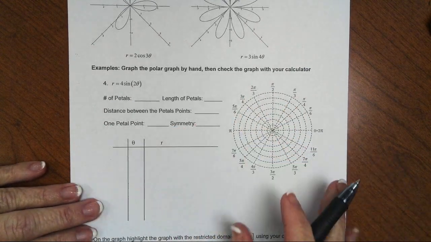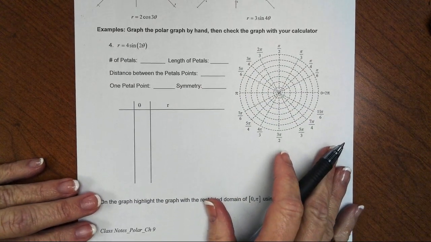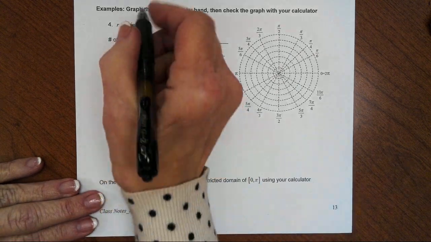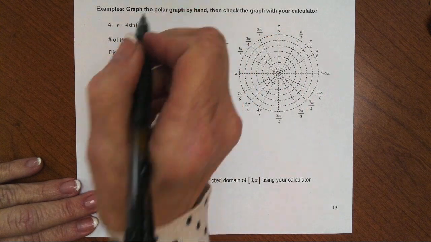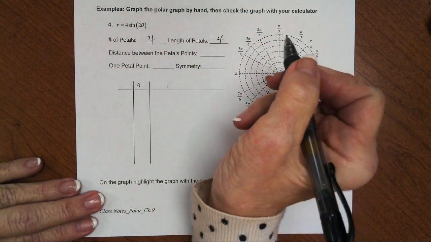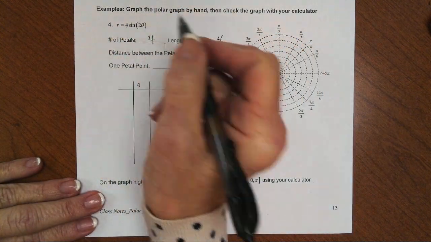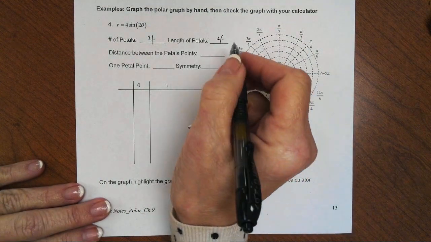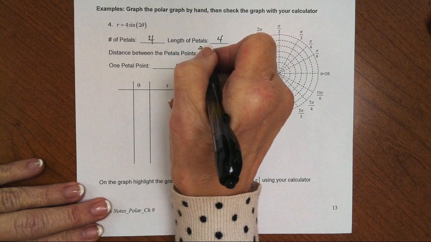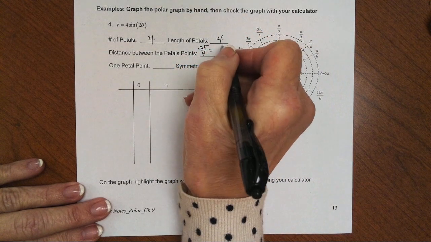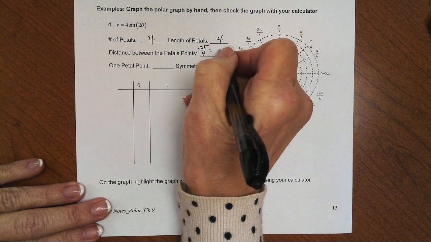Okay, let's do one. So we've got r is equal to 4 times the sine of 2 theta. The number of petals is going to be 4. The length of each is 4, because 2 is the coefficient of theta for the number of petals, and the length is the number right here. So the distance between each of the petals is going to be 2 pi over 4, which of course is pi over 2, 90 degrees.